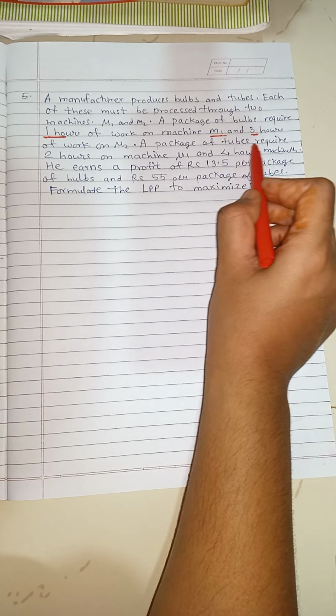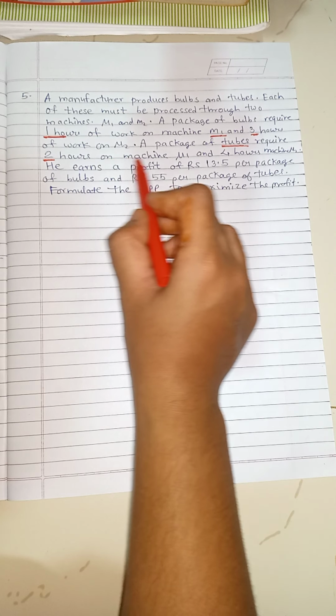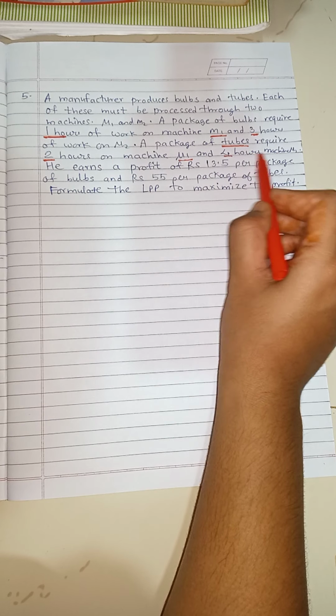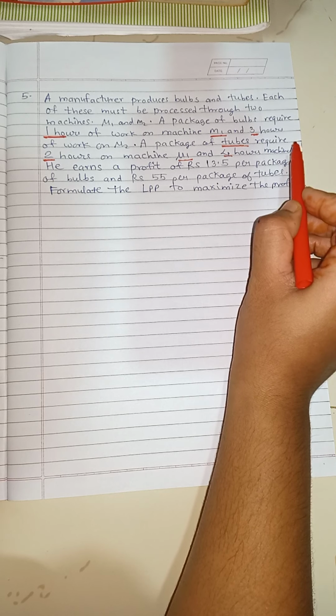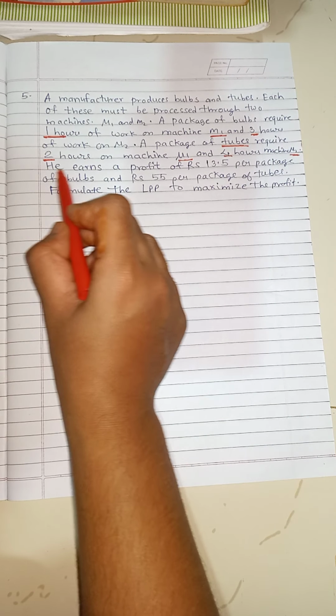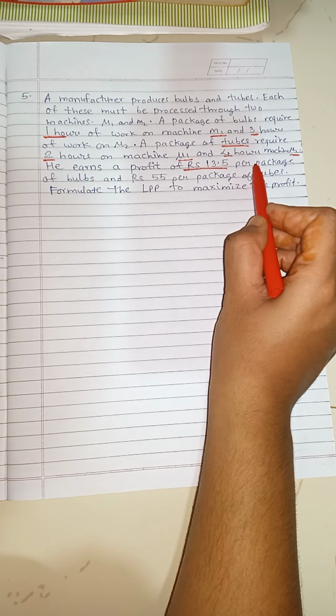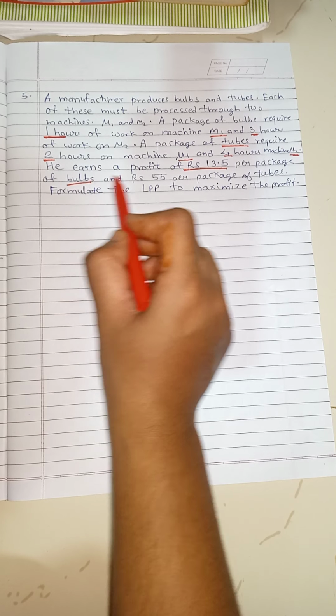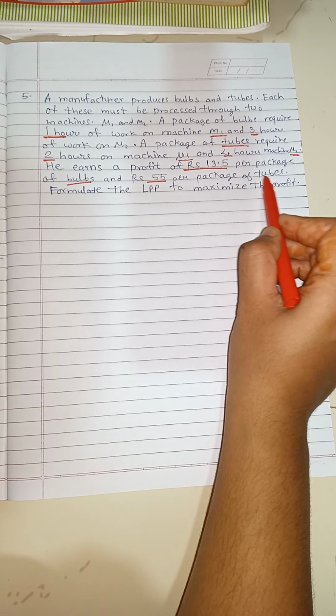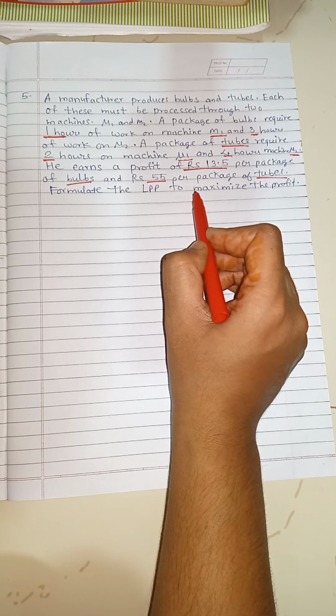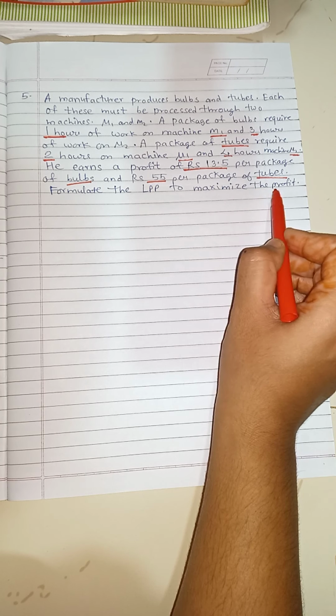A package of a tube requires 2 hours on machine M1, 4 hours on machine M2. He earned a profit of rupees 30.5 per package of bulbs and 55 per package of tubes. Formulate the LPP to maximize the profit.